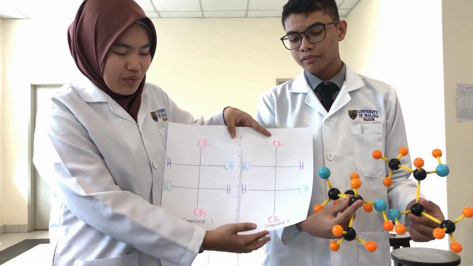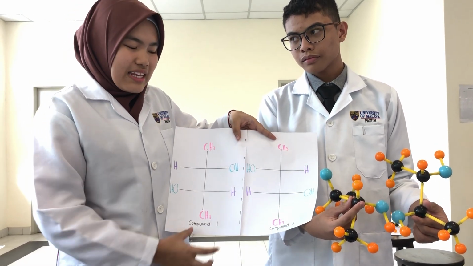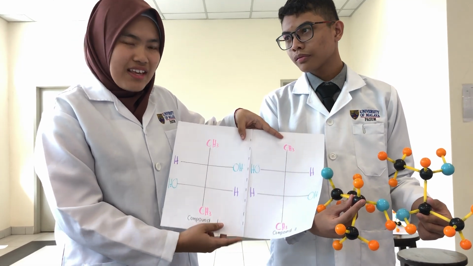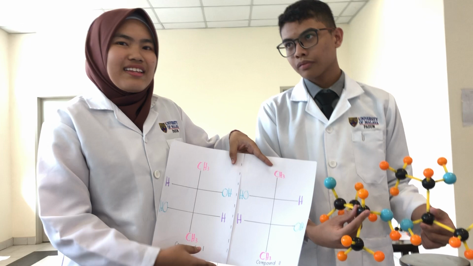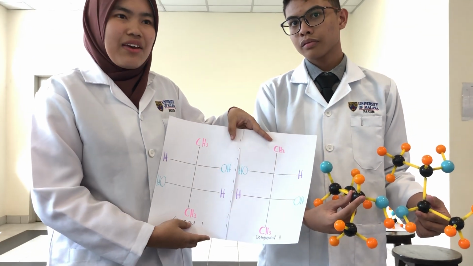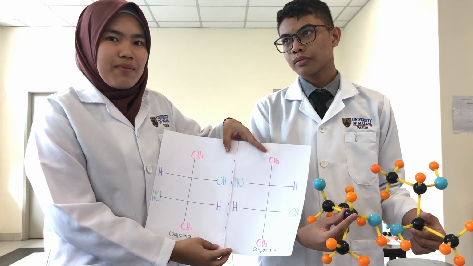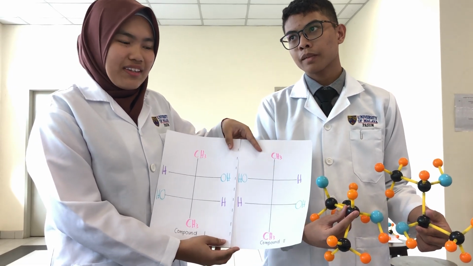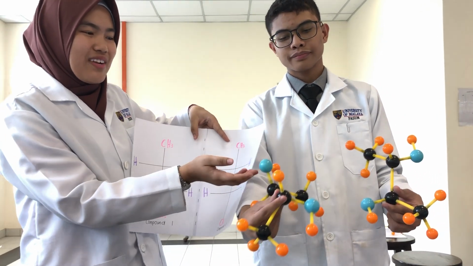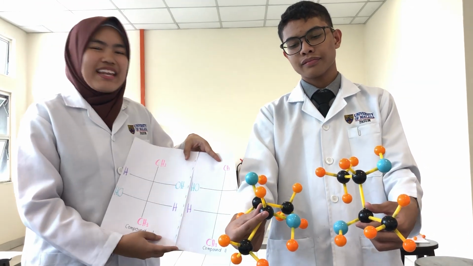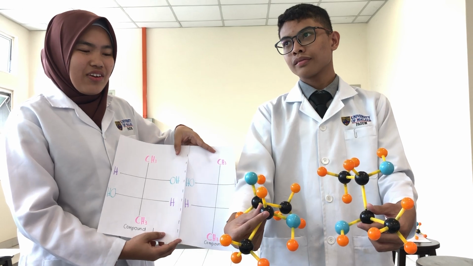So we have 2 isomers, isomer 1 and isomer 2. The relationship between these compounds is enantiomers. Enantiomers have the same physical properties, which are the same boiling point and melting point. Okay, here we have constructed the 3D structure for the enantiomers of butane-2,3-diol.